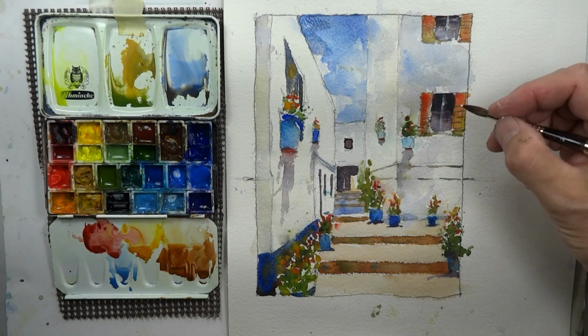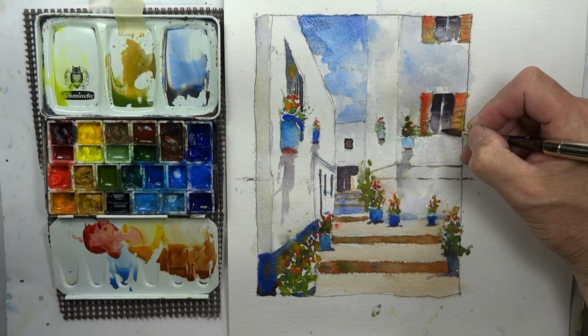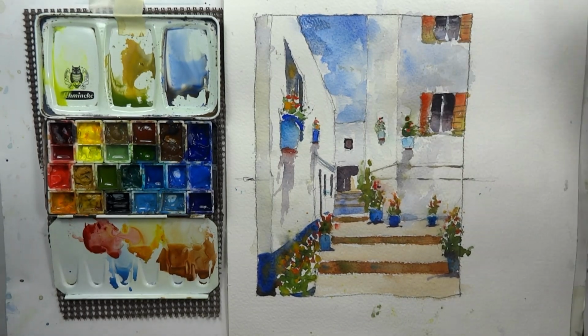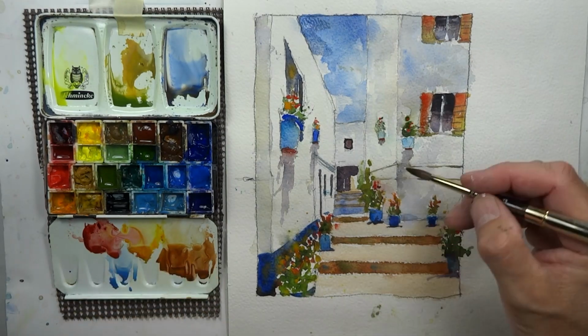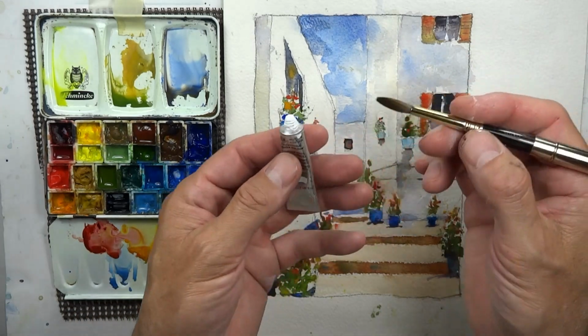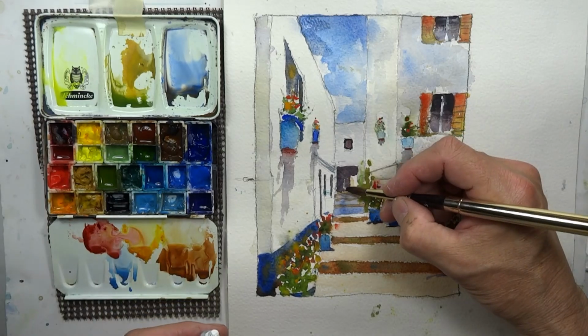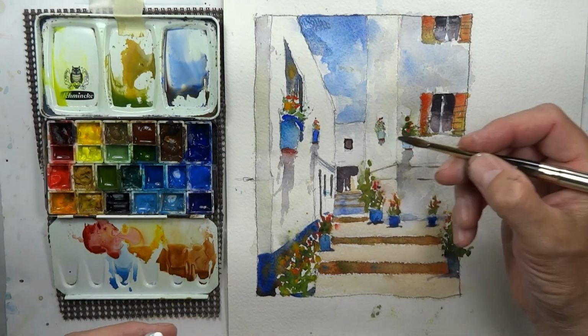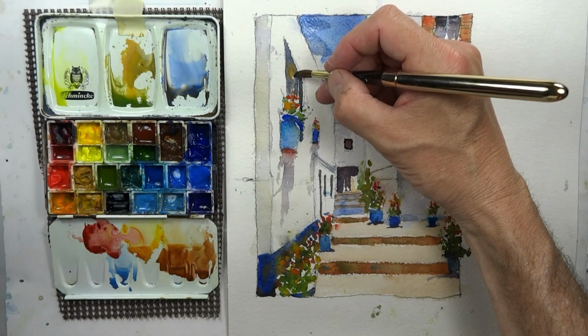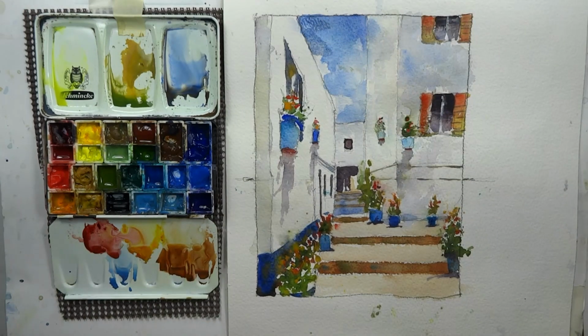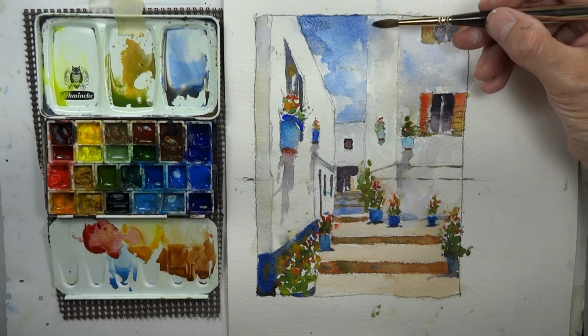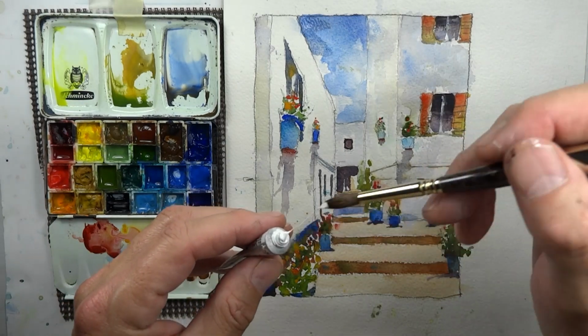So I'm just trying to make it a little bit interesting. Sometimes you can use a little bit of titanium white, and if you have a problem with something, if it's too much, you can add a little bit of white to it.